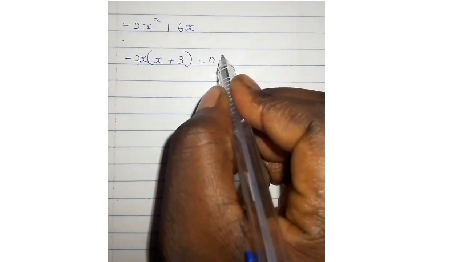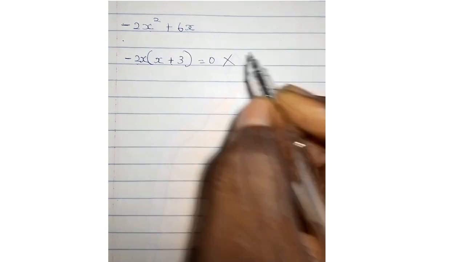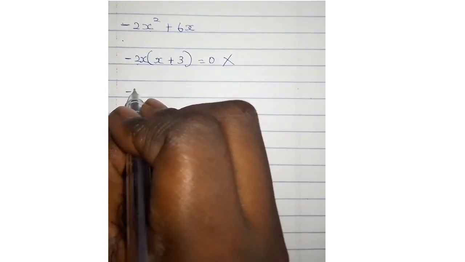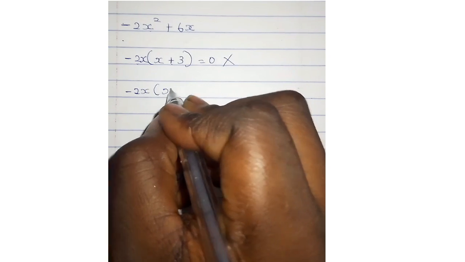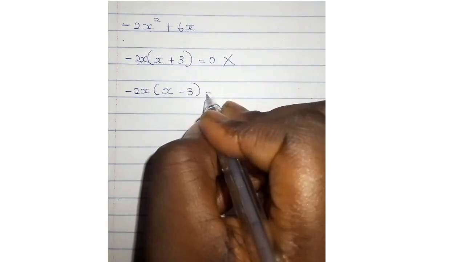That is to say, because of the sign, this arrangement has made it wrong. Now, correcting ourselves, it is going to become minus 2x all into x minus 3 equals 0.